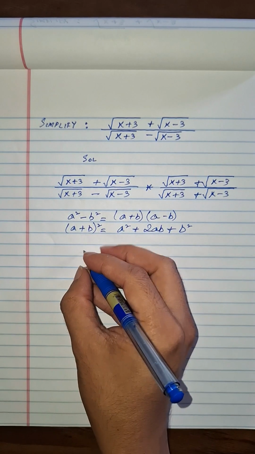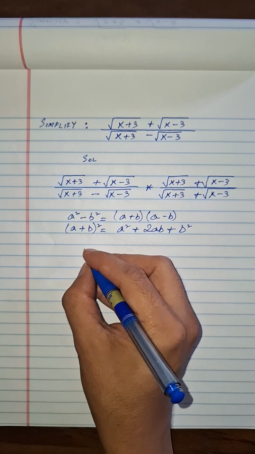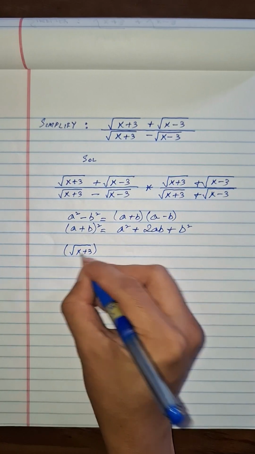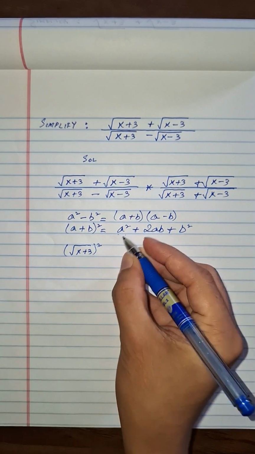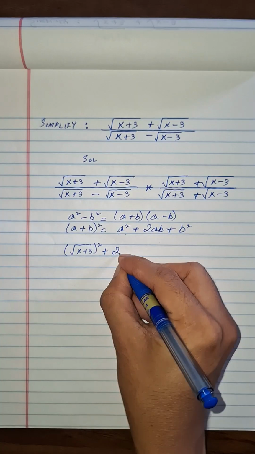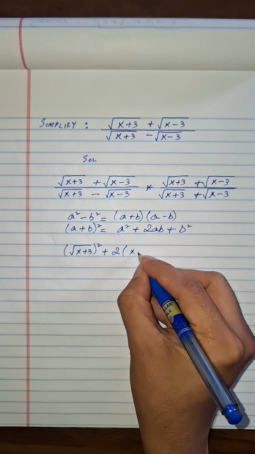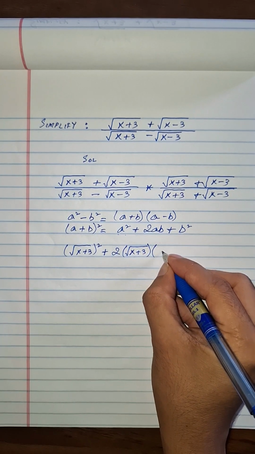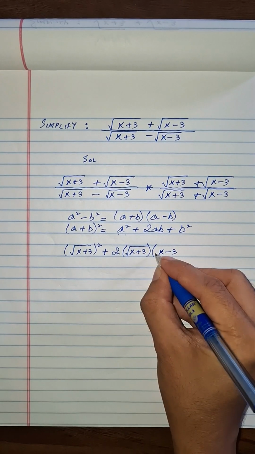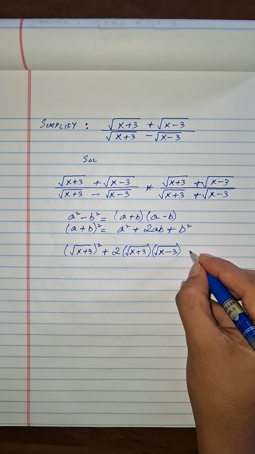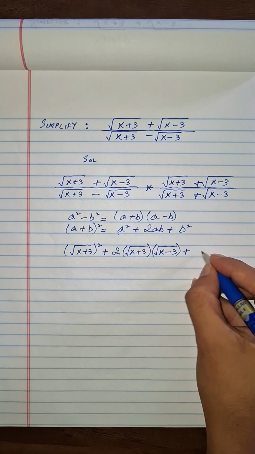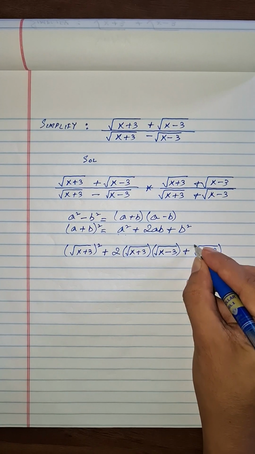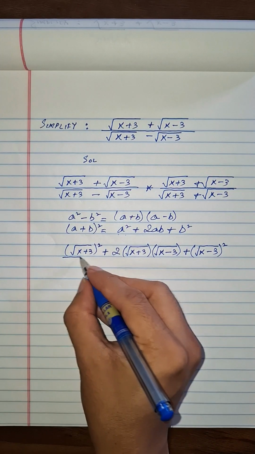So the expression will look like (√(x+3)) whole square, this is a square, plus 2 into √(x+3), a, into √(x−3), this is b, plus (√(x−3)) square, b square, right?